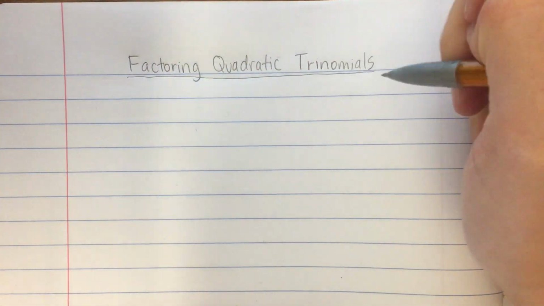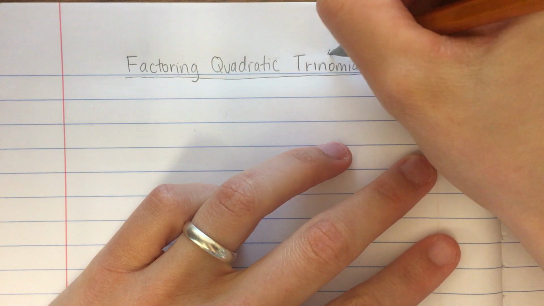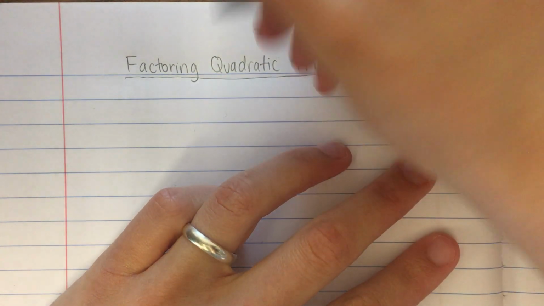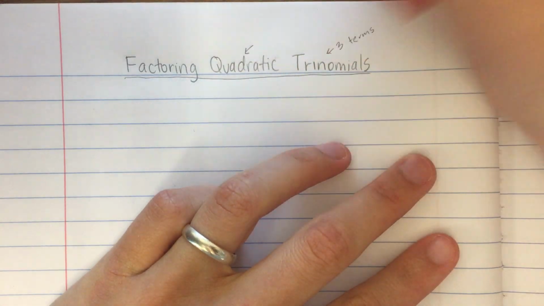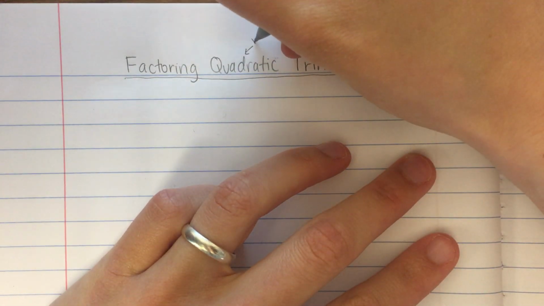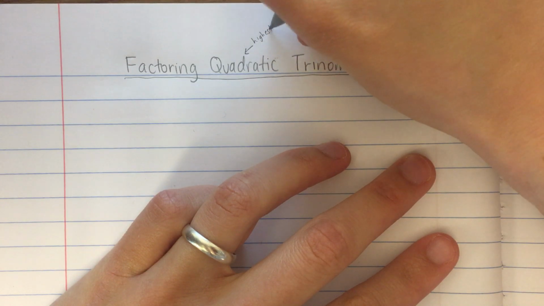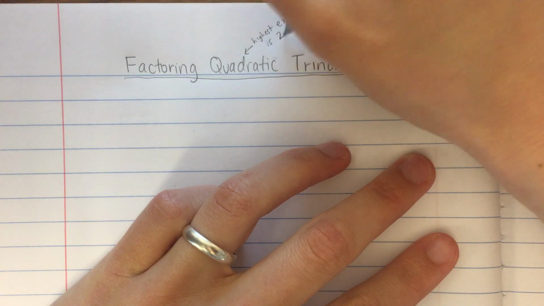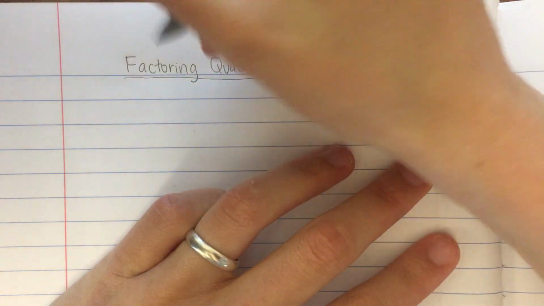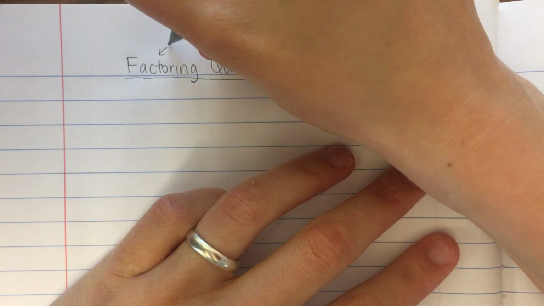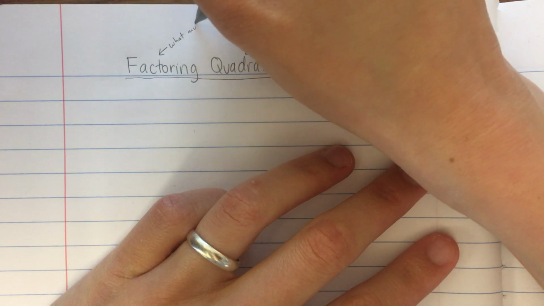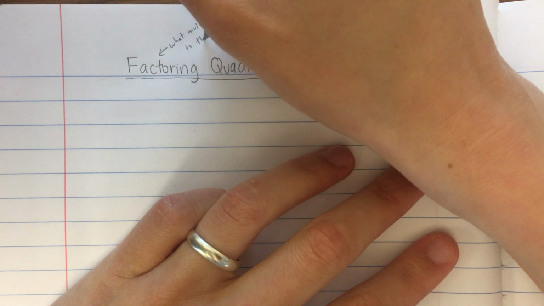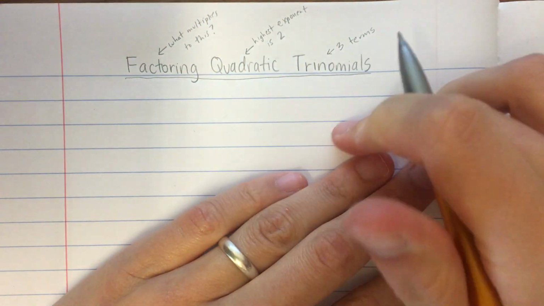Okay, so let's actually start from the back. Trinomials, this means there's going to be three terms. Quadratic, if you remember back to the week before we closed, this is the highest exponent is 2. That's what quadratic means. And factoring means we want to find out what multiplies to this. So that's what we're going to be doing. We're going to be factoring quadratic trinomials.